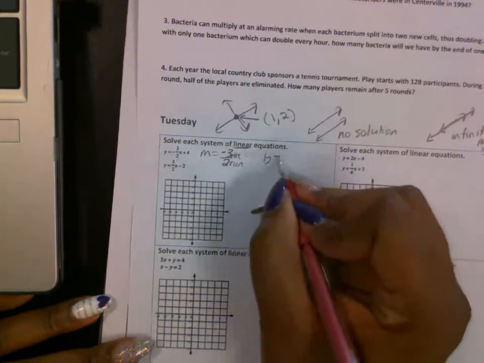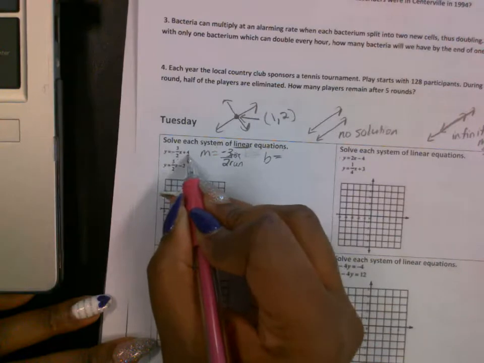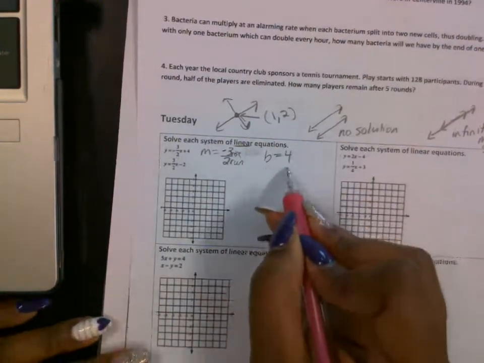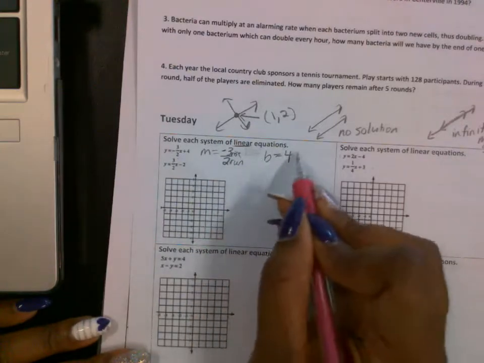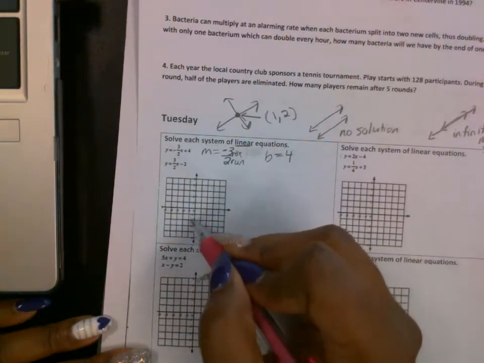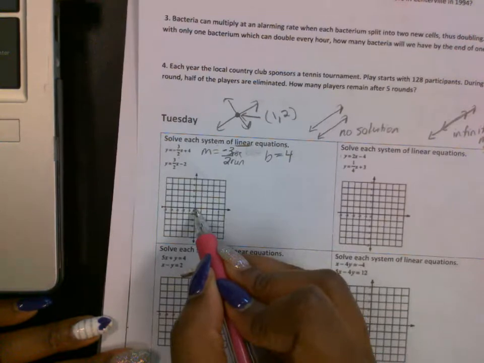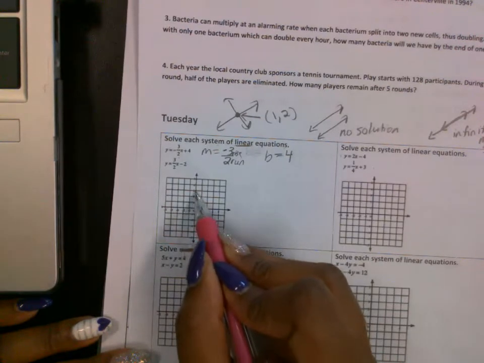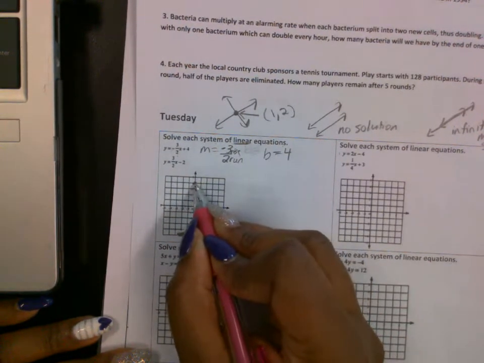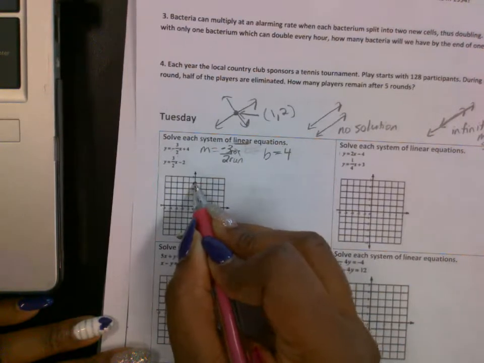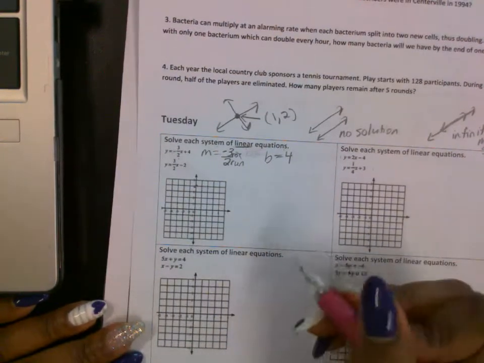Okay, and my b is the number that has no variable attached to it, which is a positive 4. So now I'm going to find 4 on the y-axis. This is my y-intercept, so find positive 4 on the y-axis. This is 0, so I go up 1, 2, 3, 4. This is where I start, okay? Y'all all right?